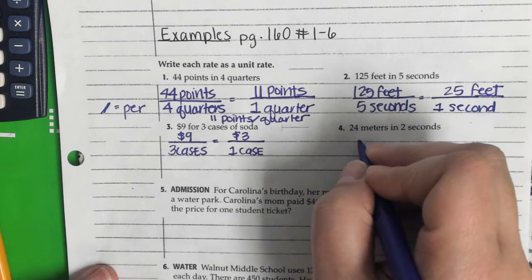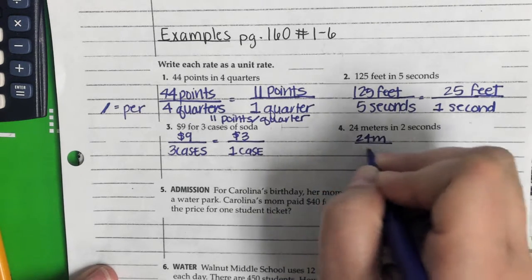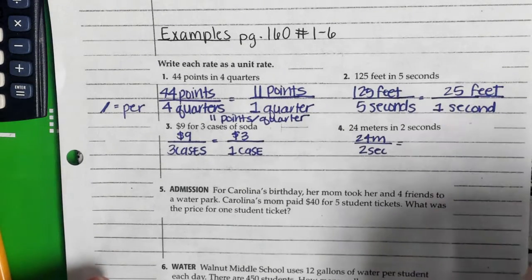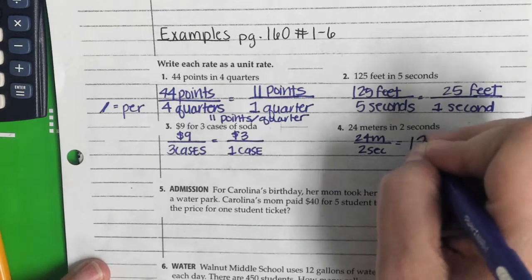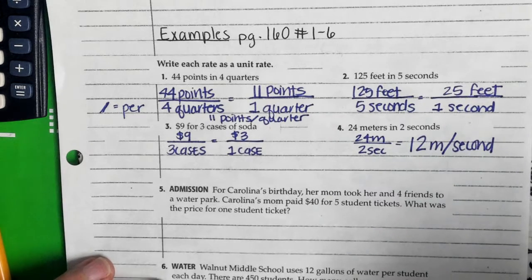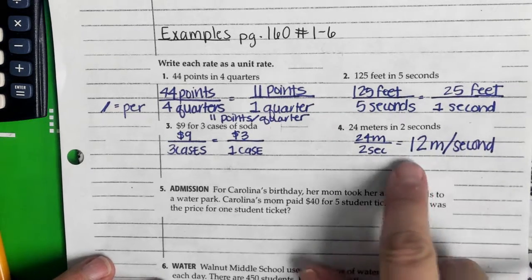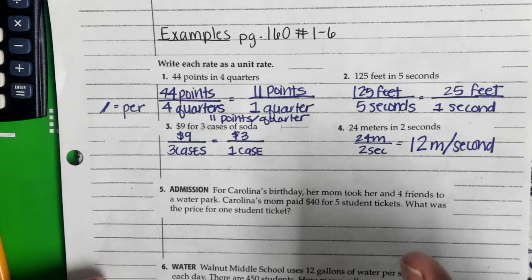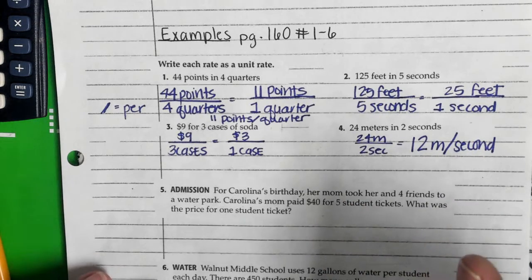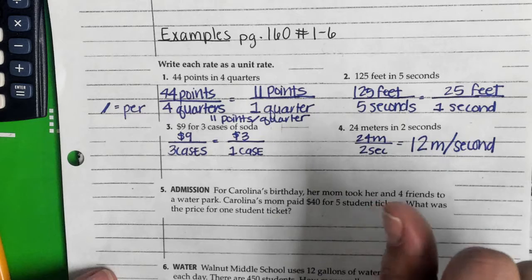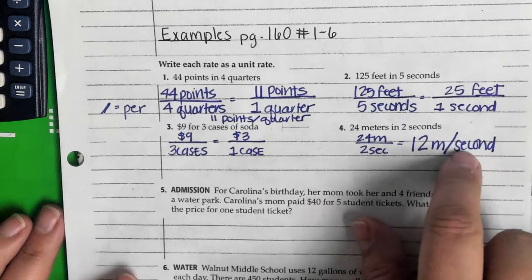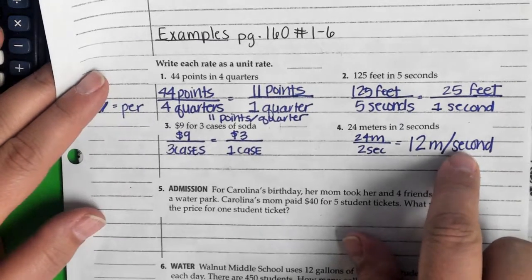Okay, we've got 24 meters in 2 seconds. So what would my unit rate be? 12 meters per second. Very good. I can write it like this if I want to, 12 meters per second. That would be the same thing as me putting 12 meters over 1 second. This and this are going to represent the same thing. It's just a fraction sideways. You're just more likely to see it like this in everyday uses.